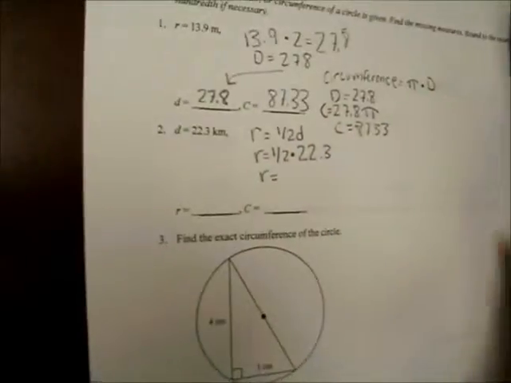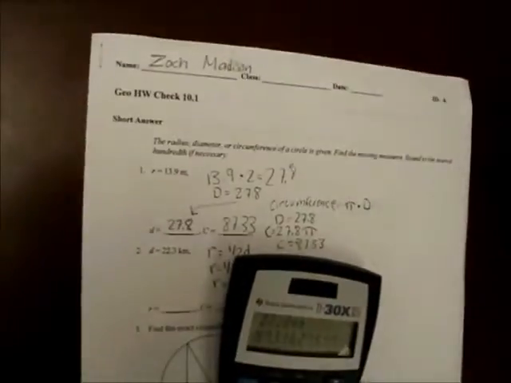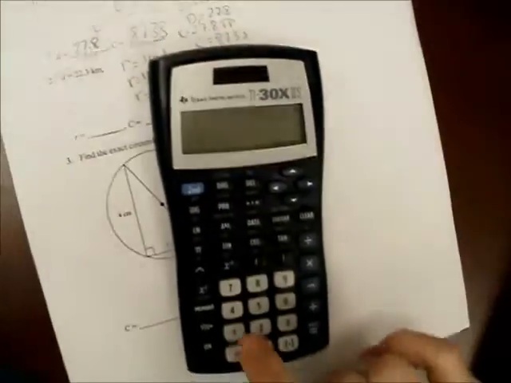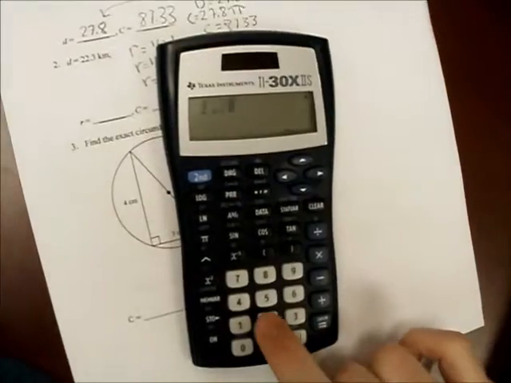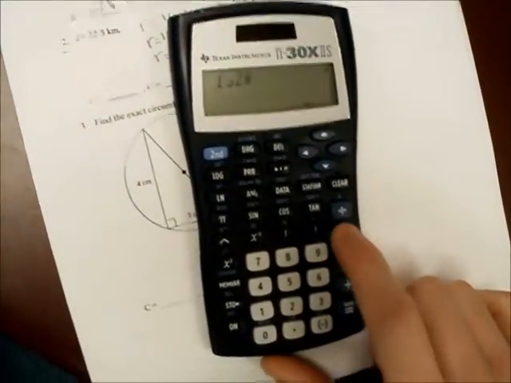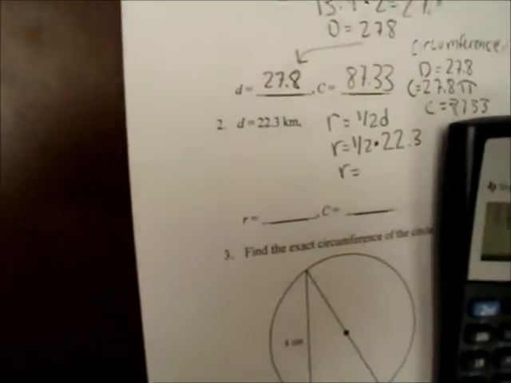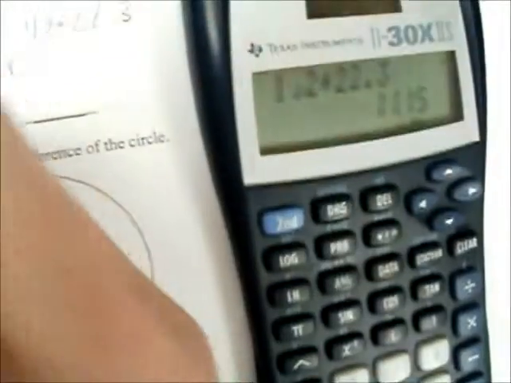Next, we can find our circumference, and we can do that by taking pi times the diameter. And since we know the diameter is 22.3, we times that by pi, and we get the circumference equals 70.057. So now we have a radius equals 11.15, and our circumference equals 70.057.